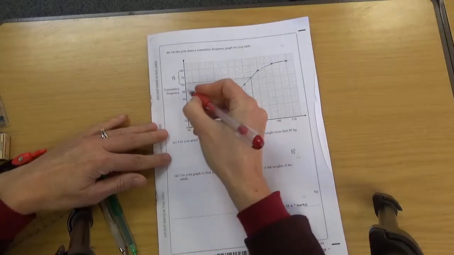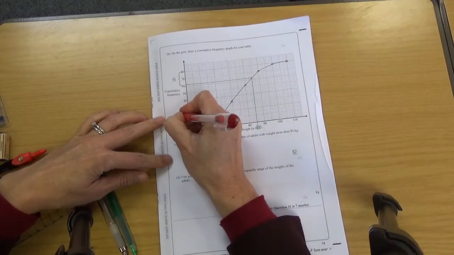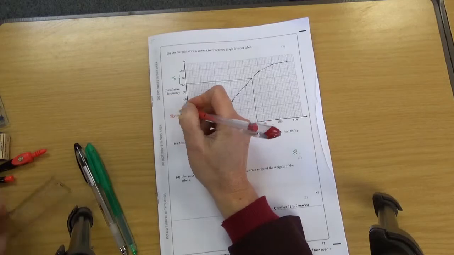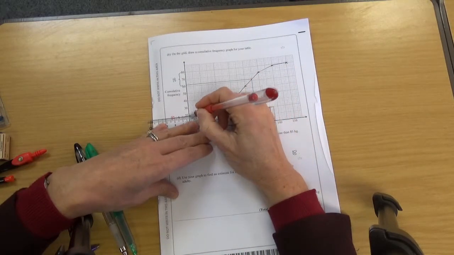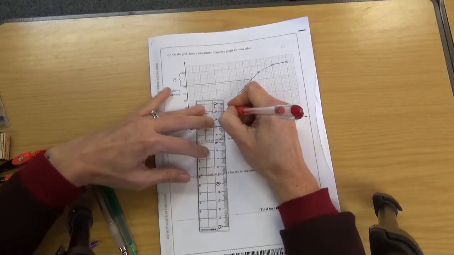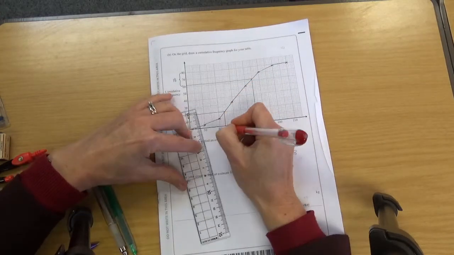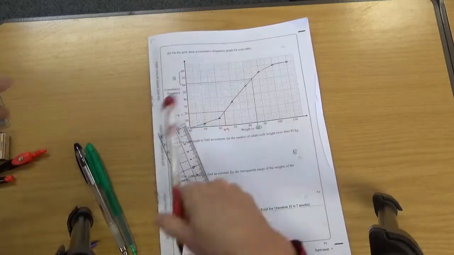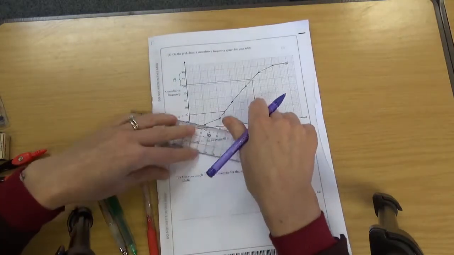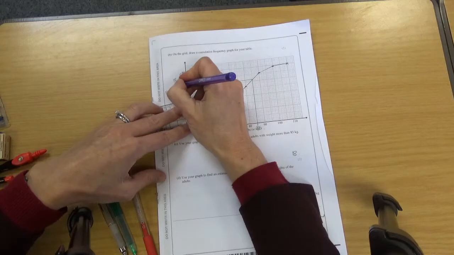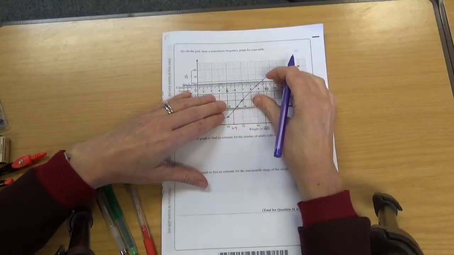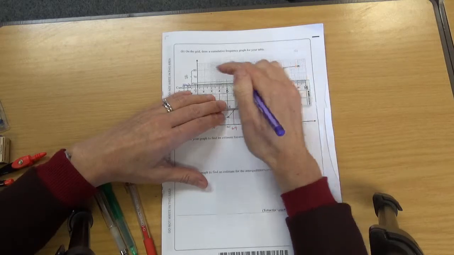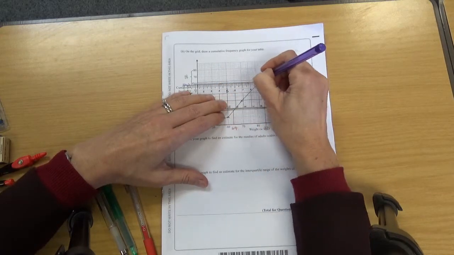Interquartile range, well 80 divided by 4 is 20. Reads off at 64, and 20 times 3 is 60, so the 3/4 mark is at 60, quite close to my previous line.